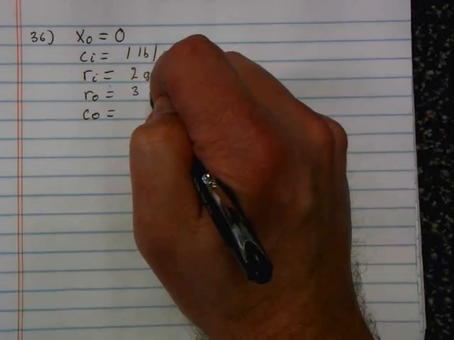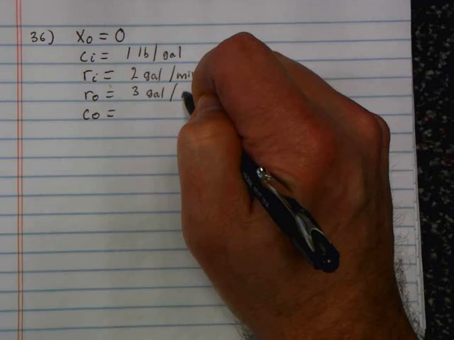It goes on to say, the perfectly mixed solution leaves the tank at 3 gallons per minute. So what's that? That's the rate out. The rate out is 3 gallons per minute.